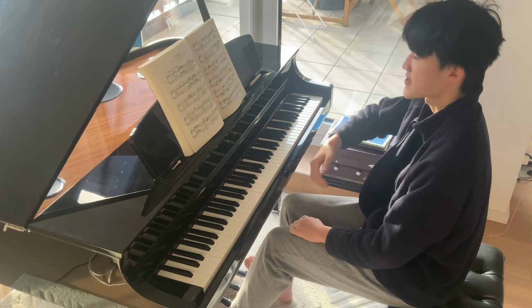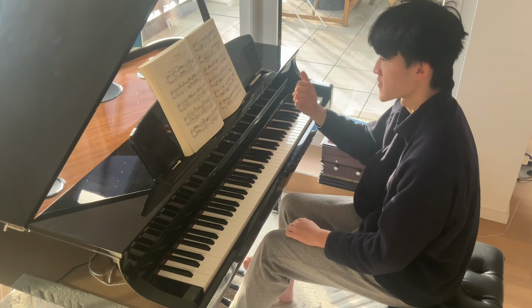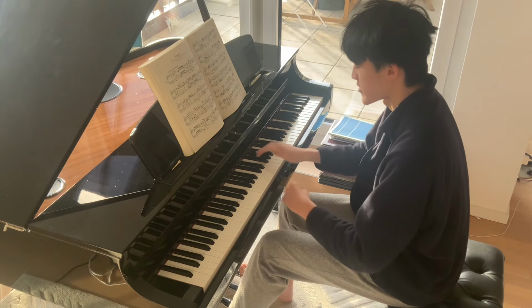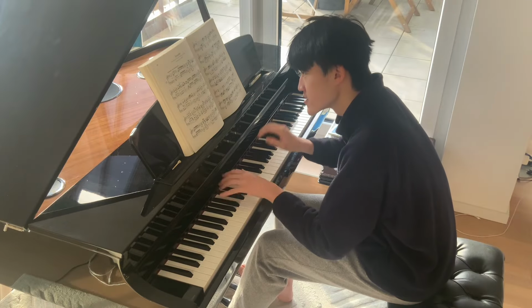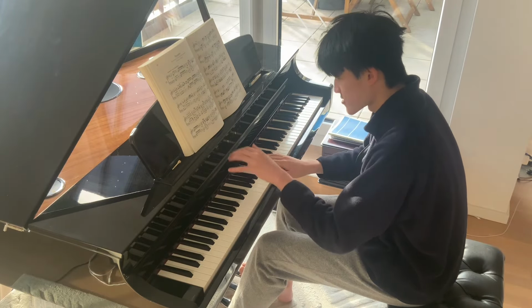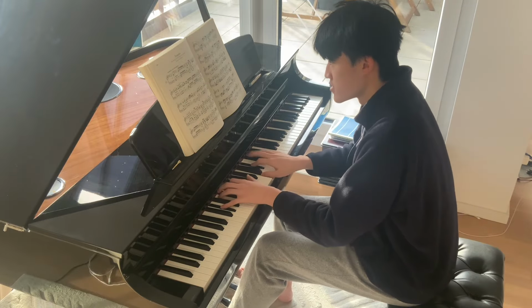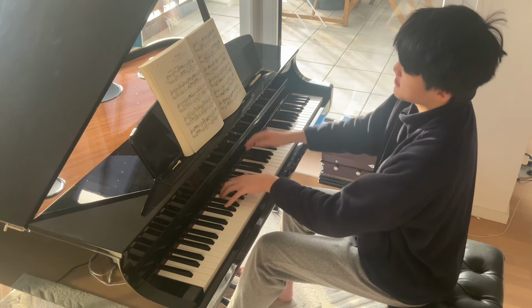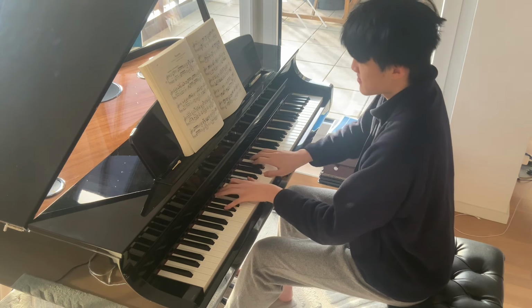Now we get the first phrase, but a bit different. It's varied. So the upbeat became a dotted rhythm. So there's a bit more movement.